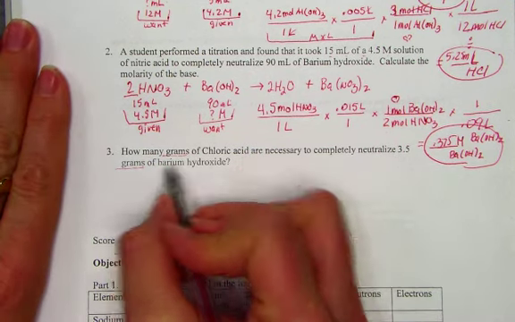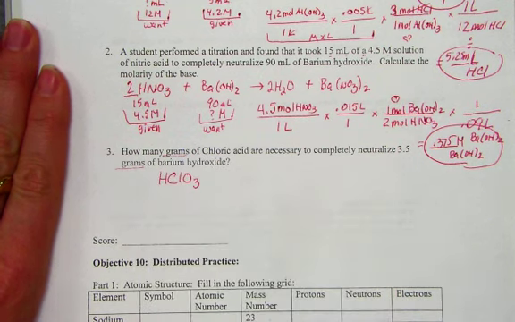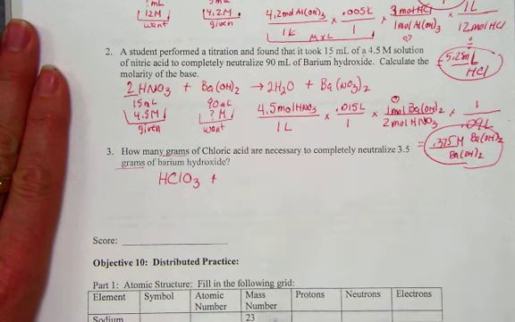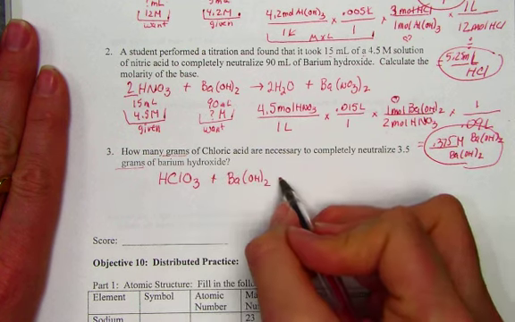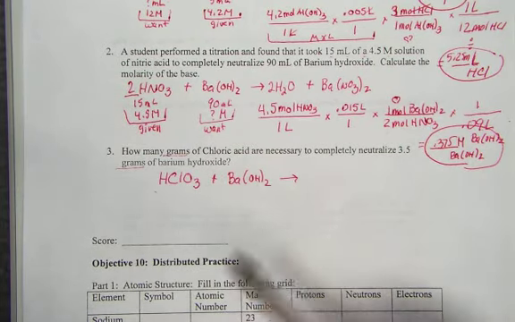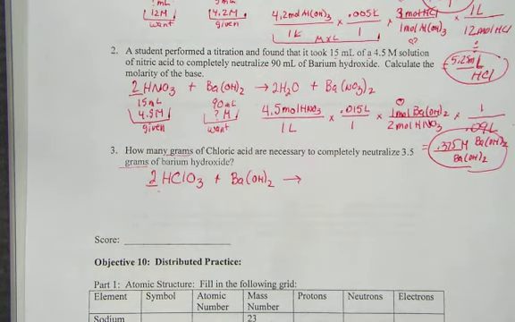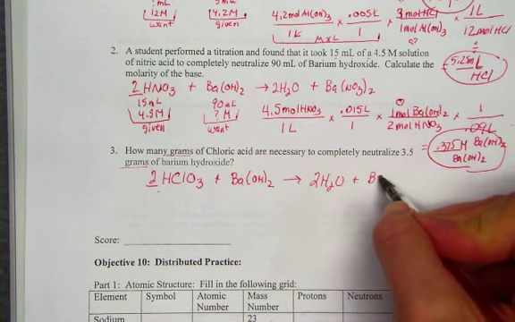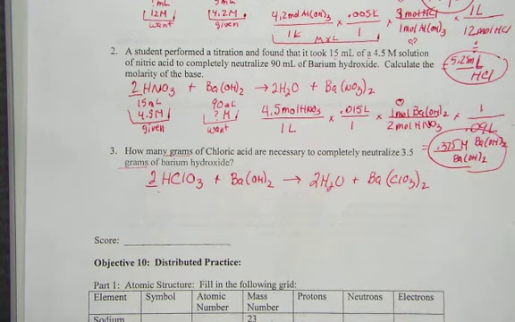When chloric acid, ic comes from ate, so I look up chlorate, which is HClO3 for chloric acid, neutralizes barium hydroxide, Ba(OH) taken twice. Again, we can already predict the coefficient on the acid by seeing 2 base ions. We know that the coefficient in front of the acid needs to be a 2. Same number of H's as OH's. And we can see 2 water molecules forming, and the salt would be barium chlorate, Ba(ClO3) taken twice.